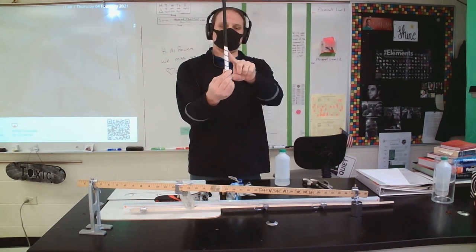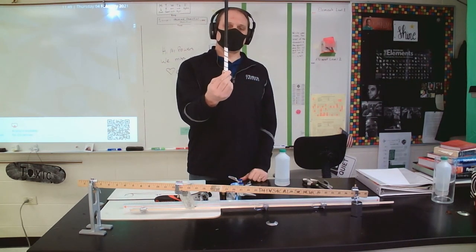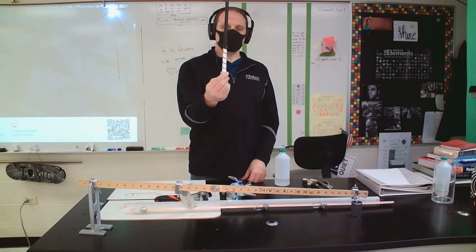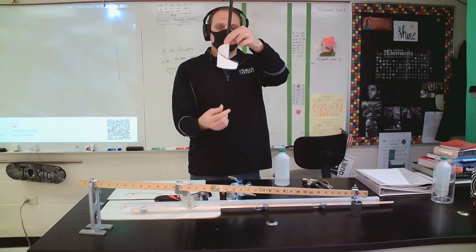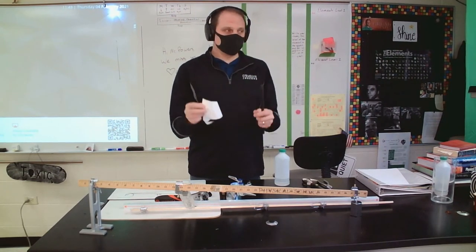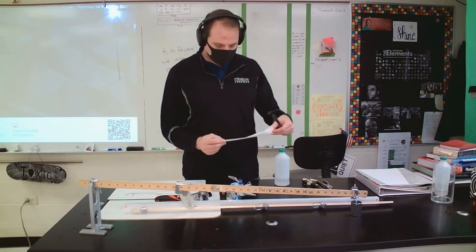So you can see those threads, just like the threads of a screw, right? And so that's basically exactly what a screw is. It's just an inclined plane wrapped around a cylinder, and it's going to give you a great mechanical advantage, okay?